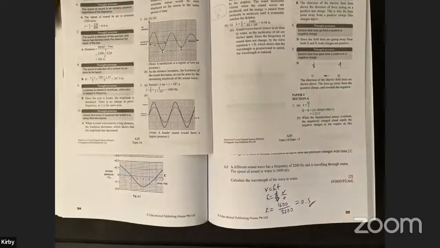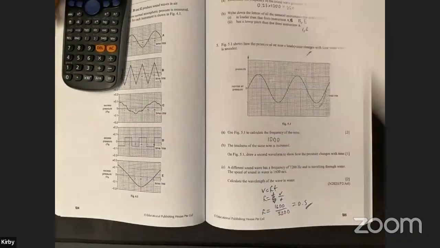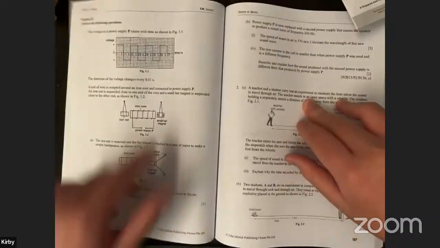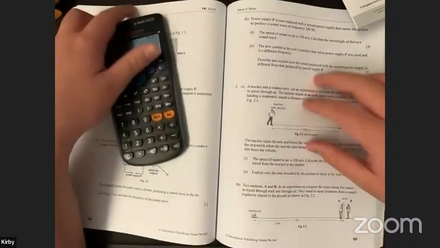How come there are no answers after question 3? Nothing in the answer key. Oh, is there more? Are there more questions? Section B. There is no answer for section B.